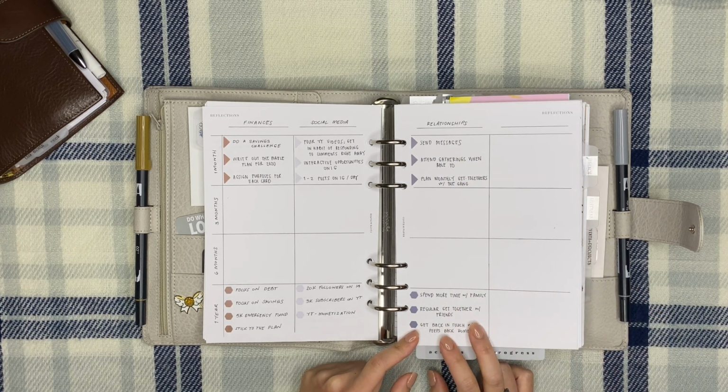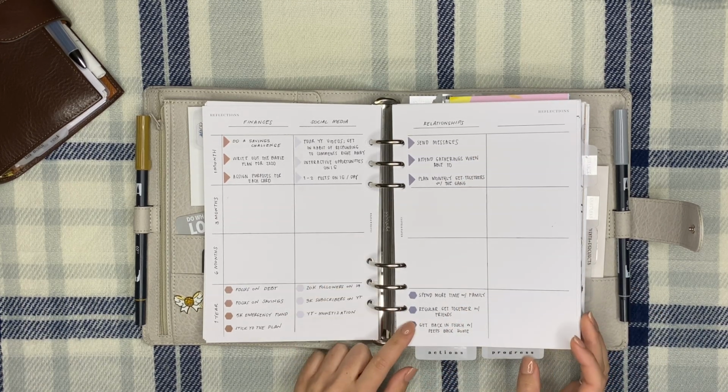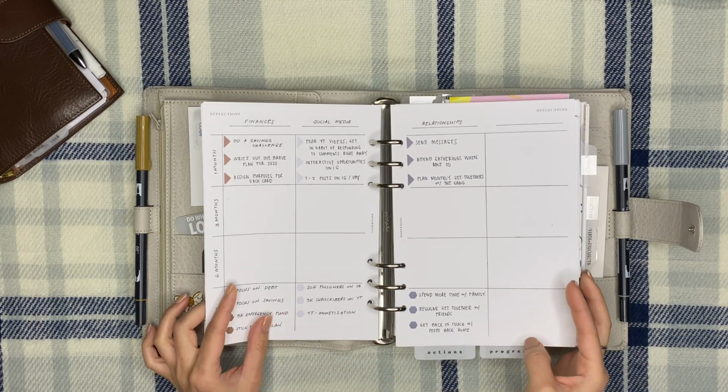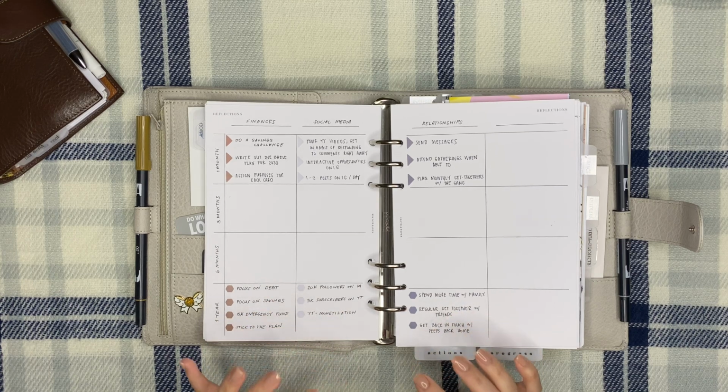And last, for relationships, I want to spend more time with family, have regular get-togethers with friends, and then get back in touch with the people back home. So those are my general goals for the year.